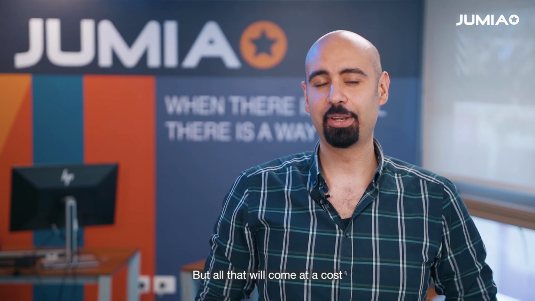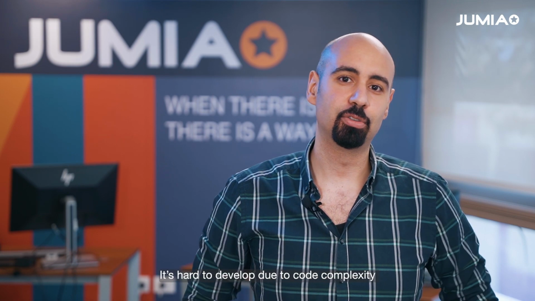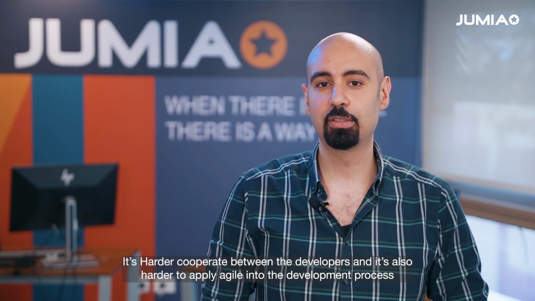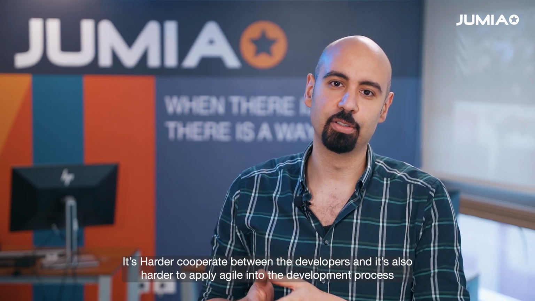But all that will come at a cost. It's harder to scale, it's harder to develop due to code complexity, it's harder to cooperate between the developers, and it's also hard to apply agile in the development process.